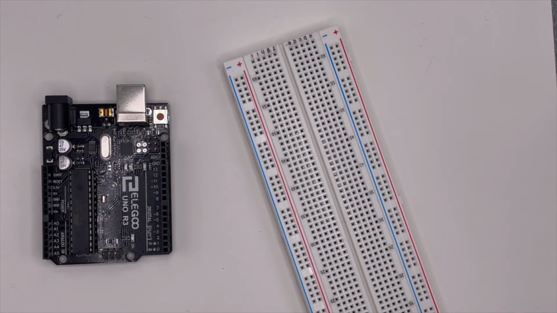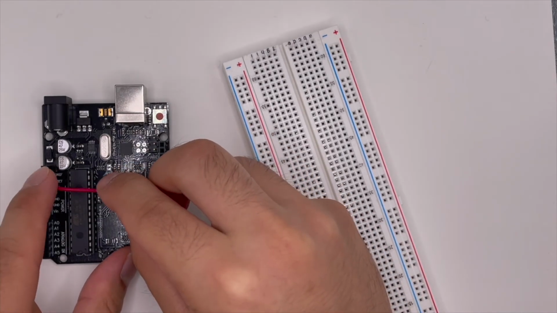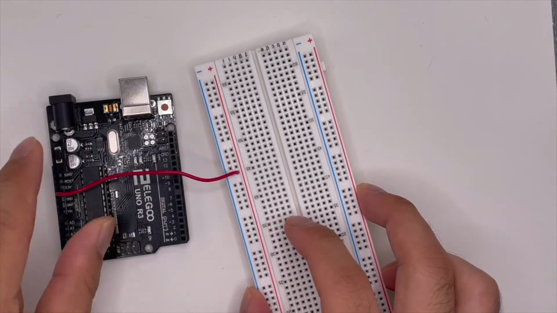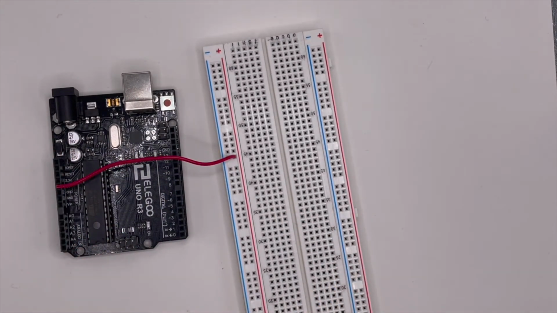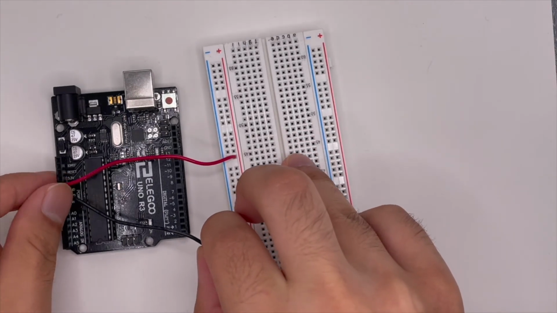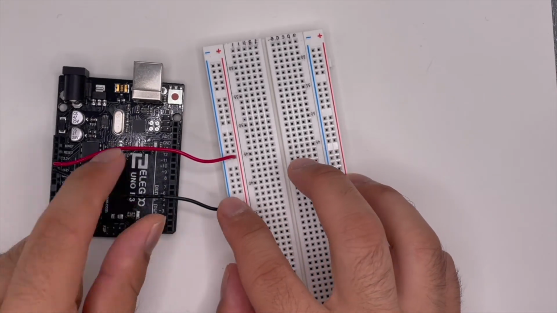So we will connect a wire from the 5-volt pin of the Arduino to the positive red bus line of the breadboard. So from here to the red bus line. We also need to ground the circuit, so you connect a wire from the ground pin of the Arduino to the negative bus line of the breadboard.